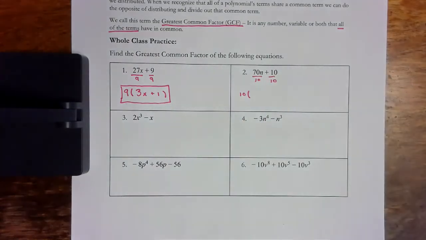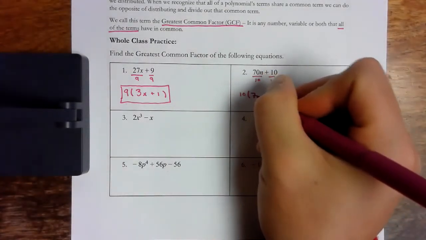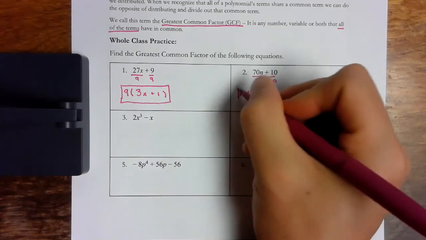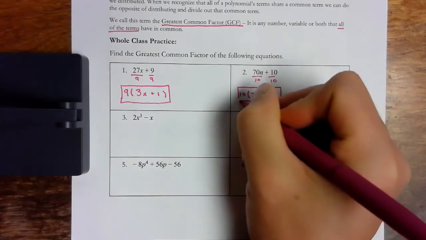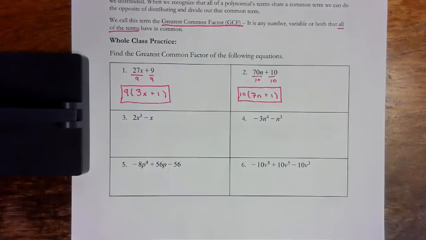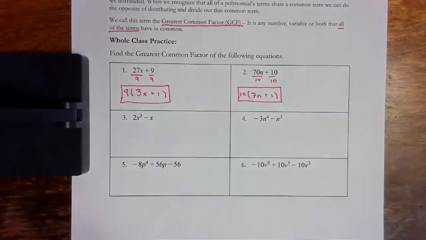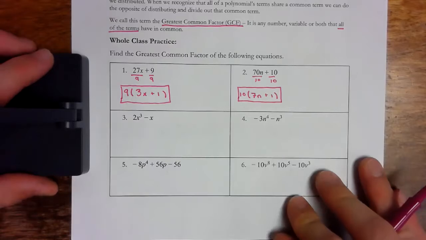We're going to pull that 10 away, and then in parentheses write our quotient, or the result of dividing everything by 10. And we get 10 times 7n plus 1. And again, had I distributed the 10 back into the parentheses, we should get right back to where we started.